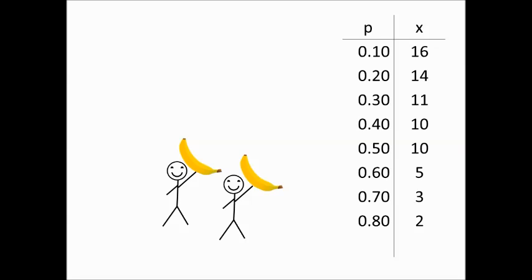This is basically how we generate the data, and we want to use now these data here to get our demand function.